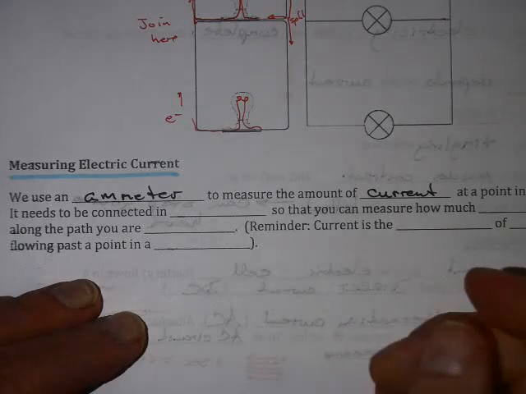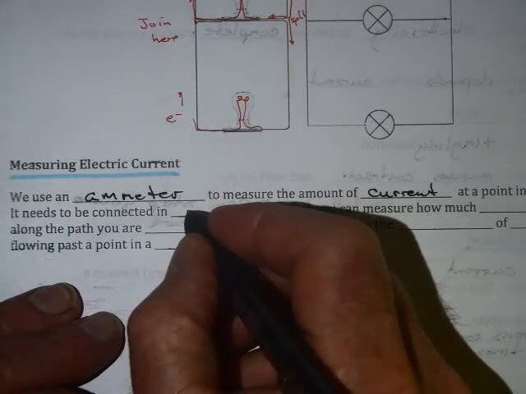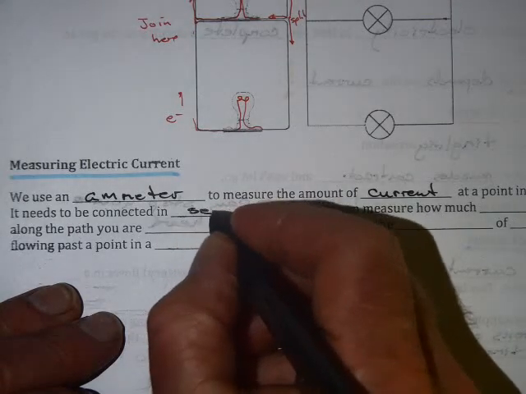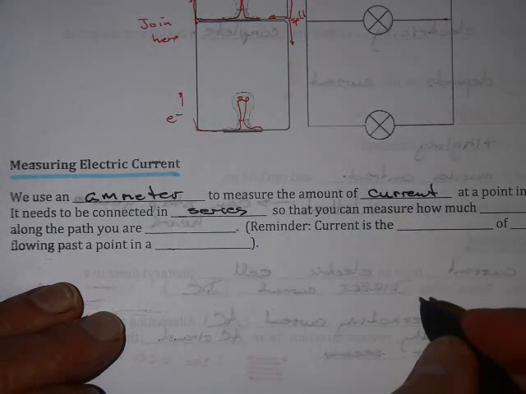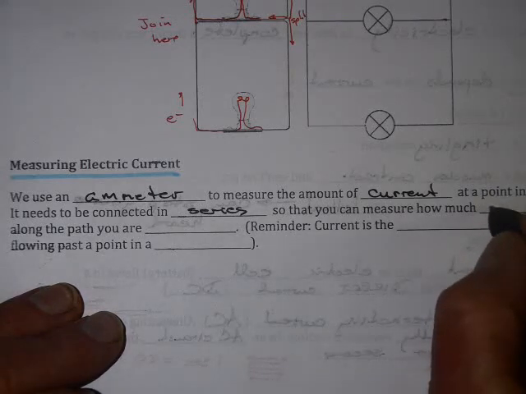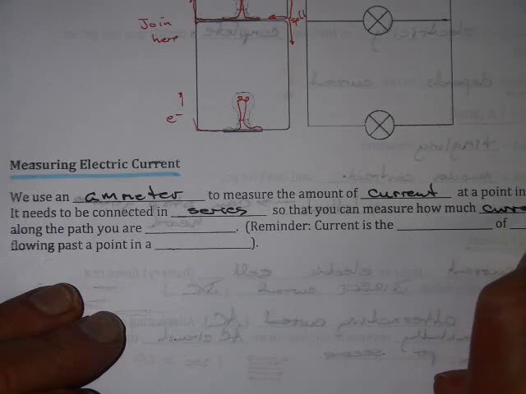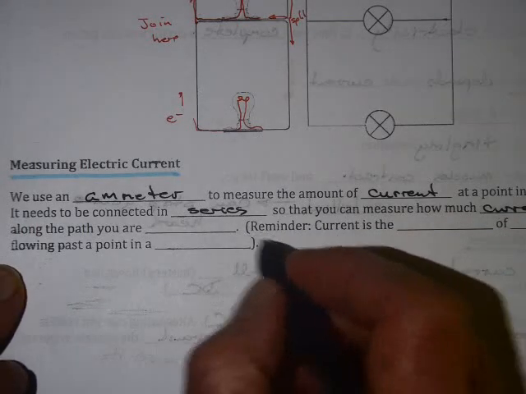And the thing with it is, it has to be part of the circuit, so it has to be connected in series, so that you can measure how much is actually going through it. It's going along the path you're checking.